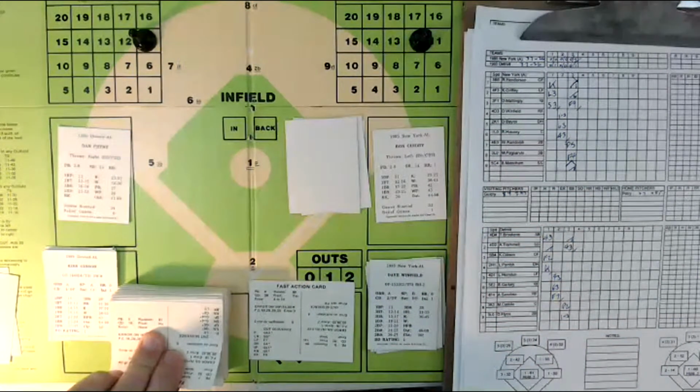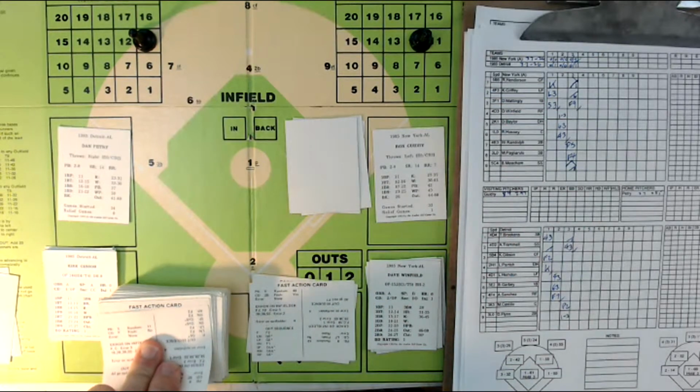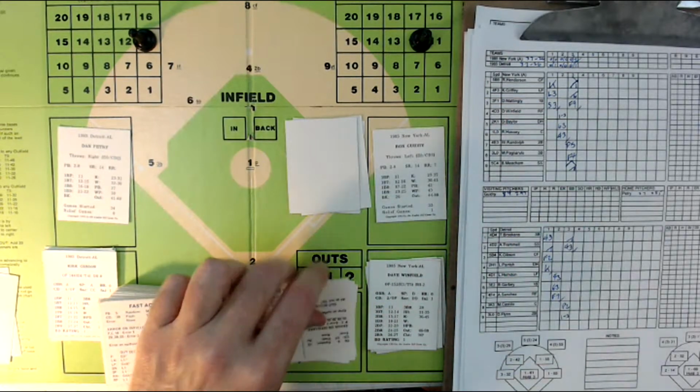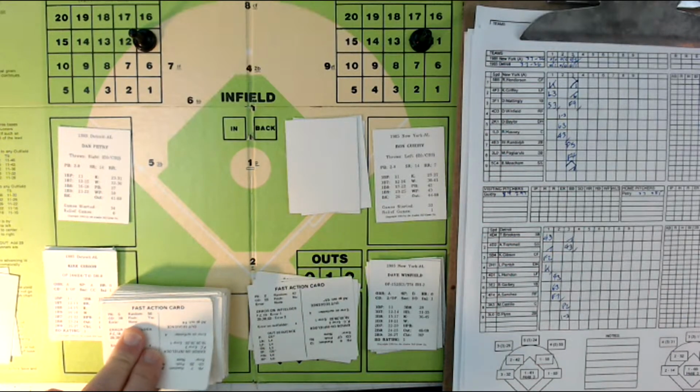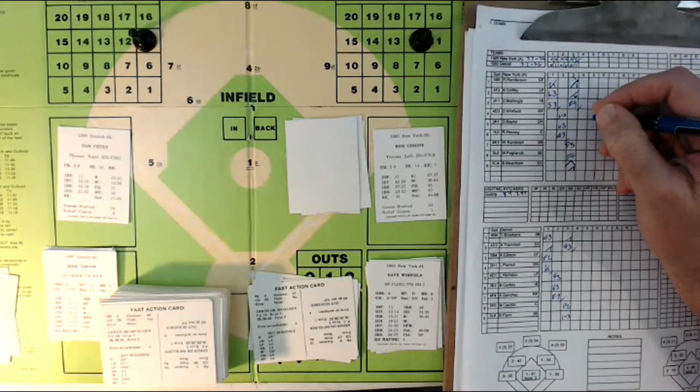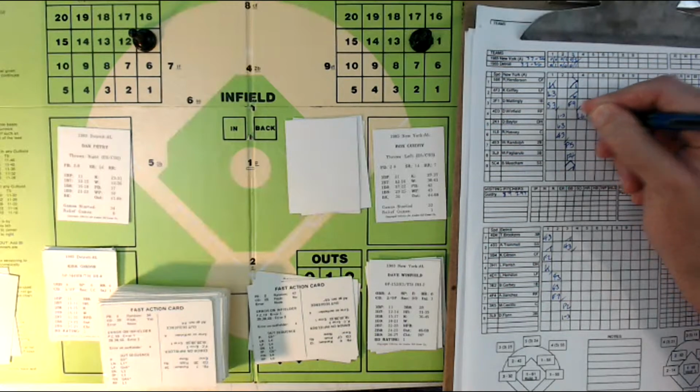All right, that's an 8, and that's going to be off Petrie. A 48 is an out. RP is line and caught. Nice catch by the shortstop, Trammell. 6.